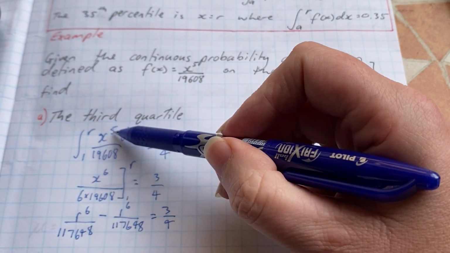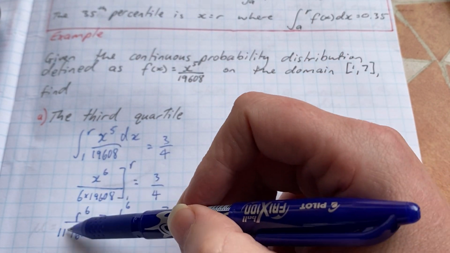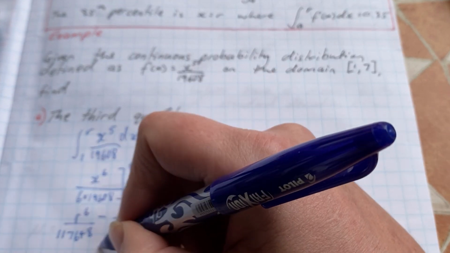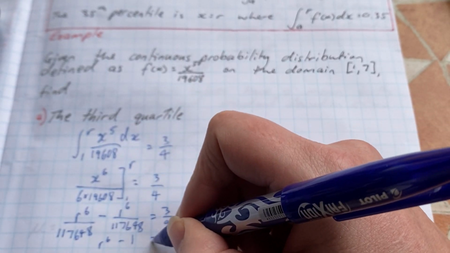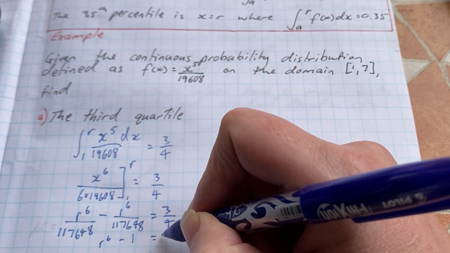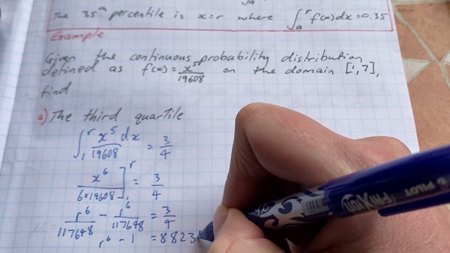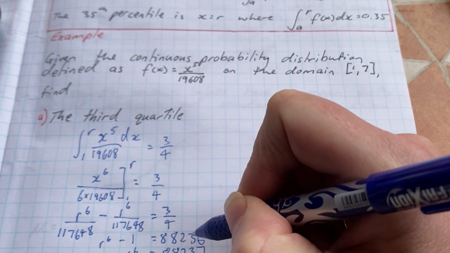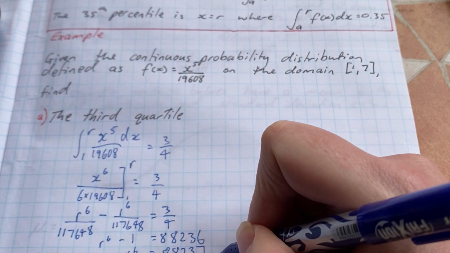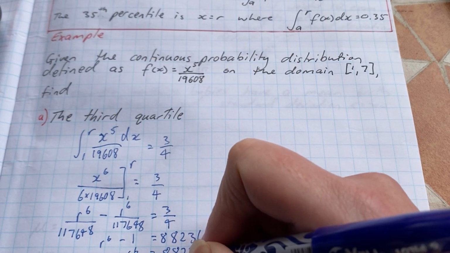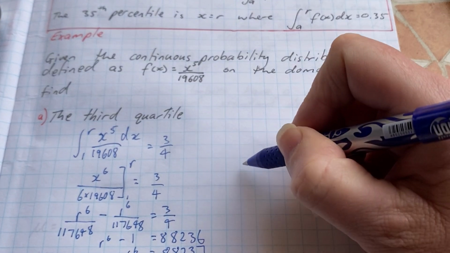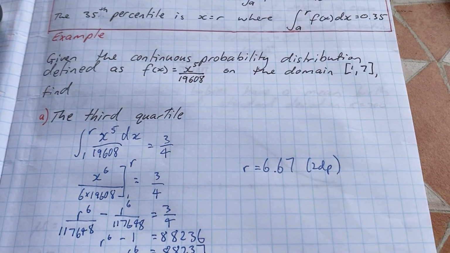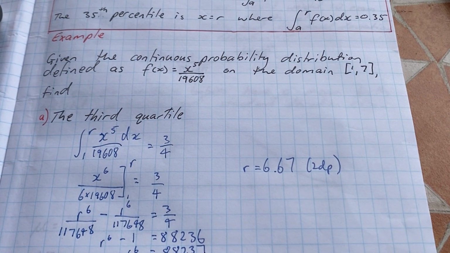For the next question, I'm not going to do those steps again. I've already got them. I've found my CDF and I'll be using my CDF. So let's multiply each side by the denominator there. So we get r to the 6 minus 1 to the 6 equals 3/4 times that number, which is 88236. Add the 1. r to the 6 equals 88237. So r equals the sixth root of 88237. So r equals 6.67 to 2 decimal places. So that is our third quartile.